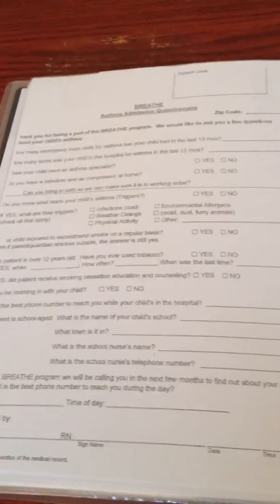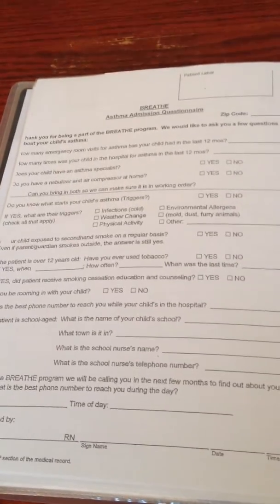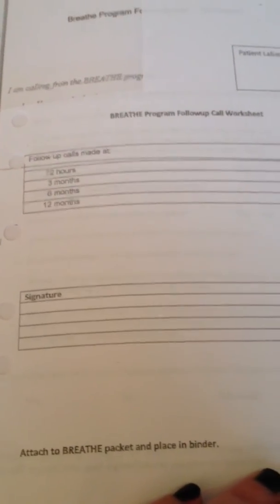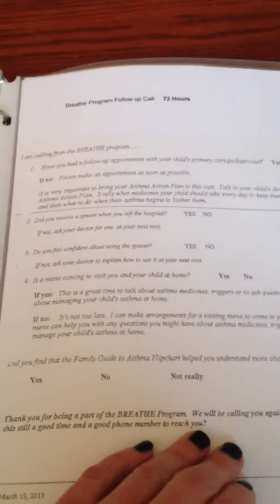And this is just the nursing admission questionnaire, which I also have on my PowerPoint, a summary of it. This is just another thing that's in the Breathe packet about the follow-up phone calls. Like I said, 72 hours. We do them at 3 months, 6 months, and 12 months. Some of the questions that are asked on the follow-ups.